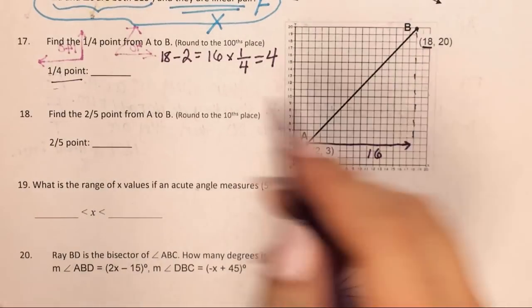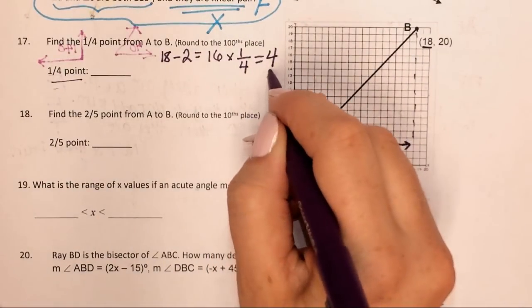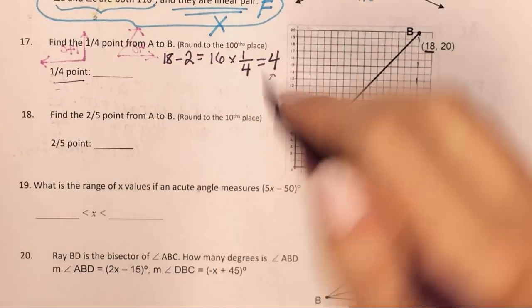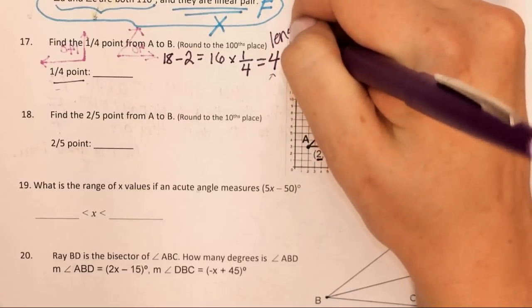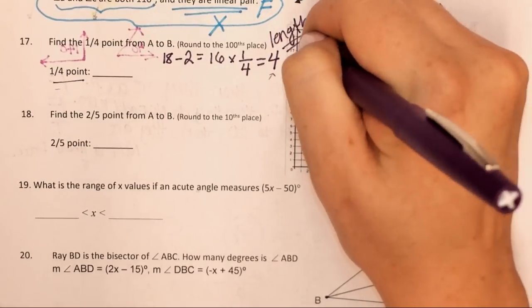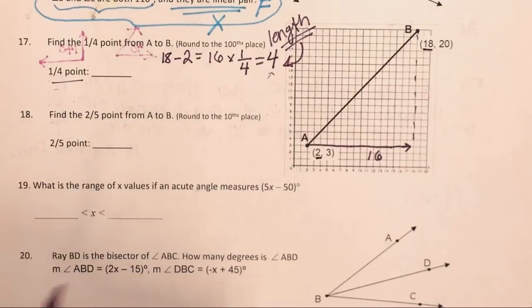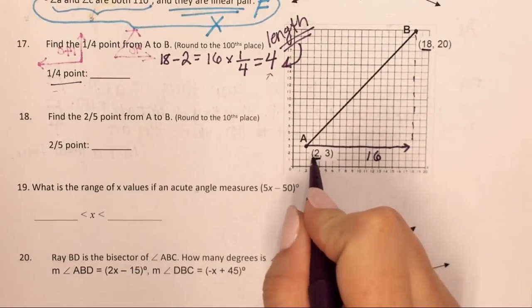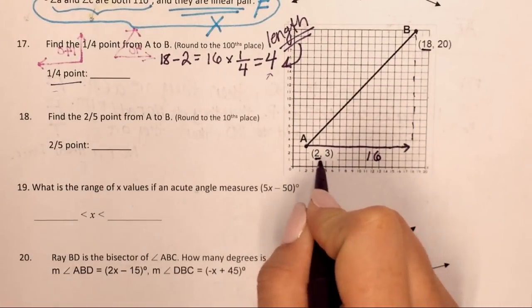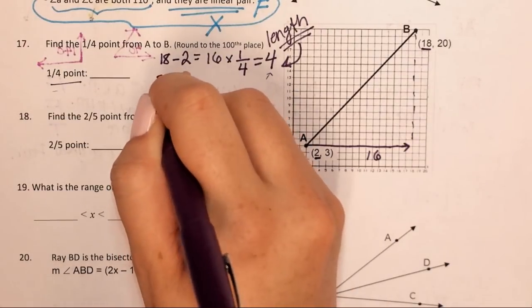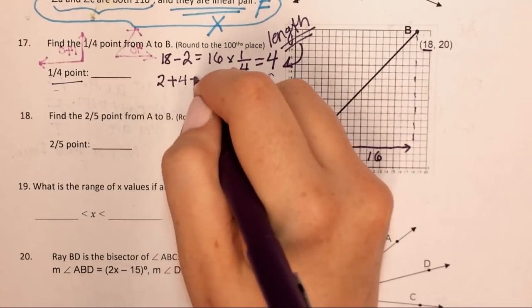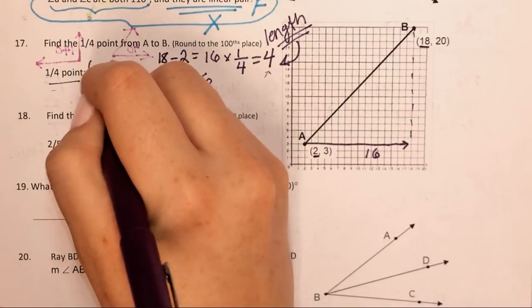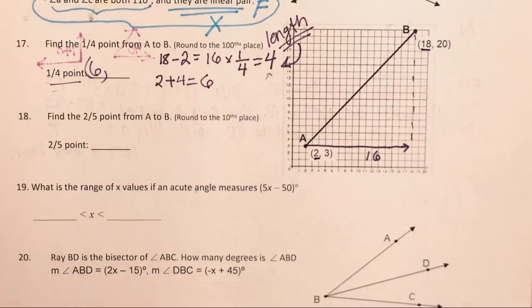Now, the most common mistake is that students stop here. This is a length. This is not your coordinate. You need to take this length and add it to your starting point. So 2 plus 4 gives me 6. That's my x-coordinate.